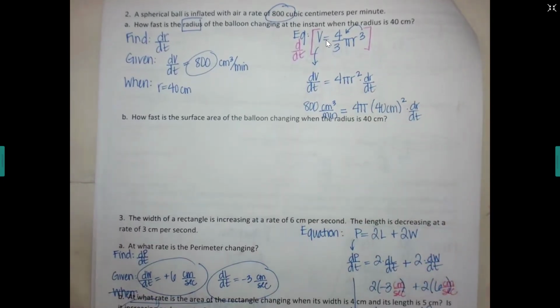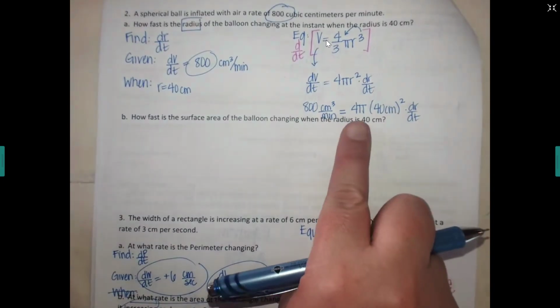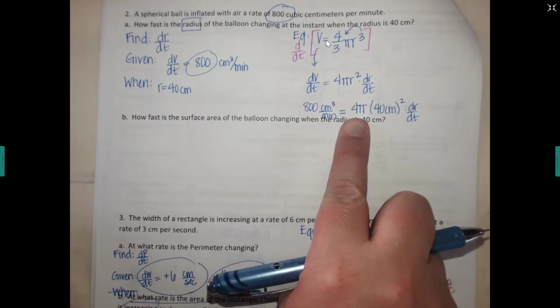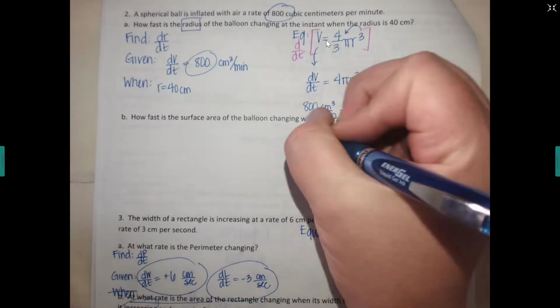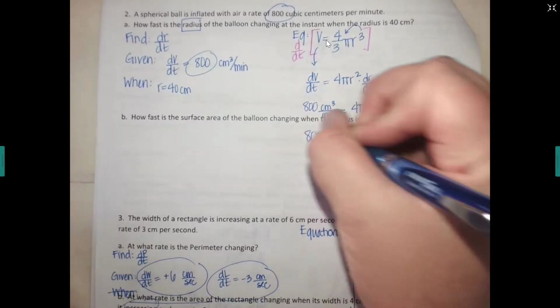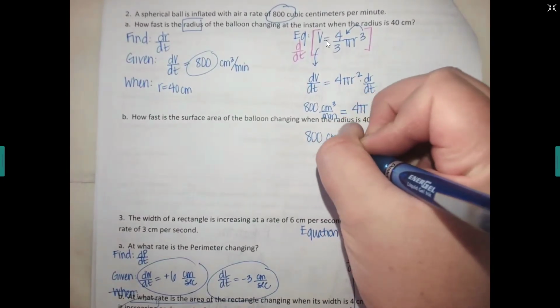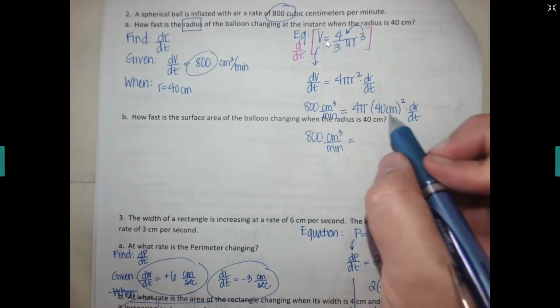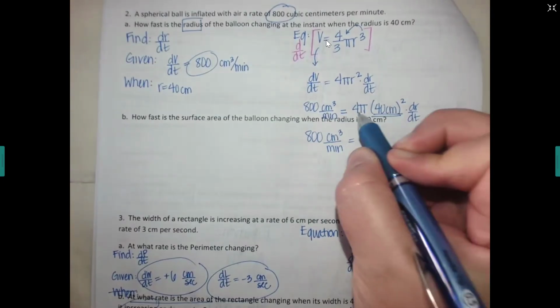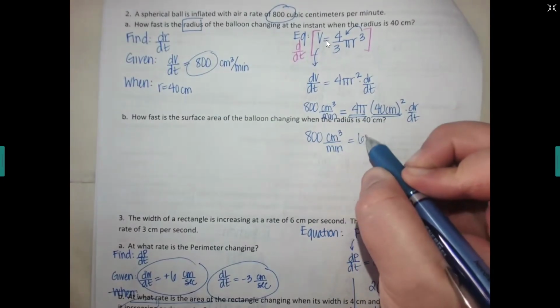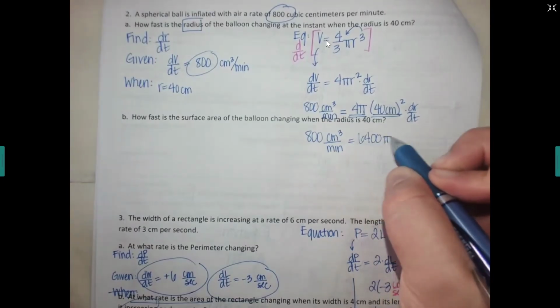Okay, then from there, I wish I'd made you get a calculator, but I didn't. Can we do 40 squared in our head? 40 times 40 would be 1600, and then if I times it by 4, it'd go to 6400. So write down 800 centimeters cubed per minute. And then this is 1600 times 4 would go to 6400 pi.